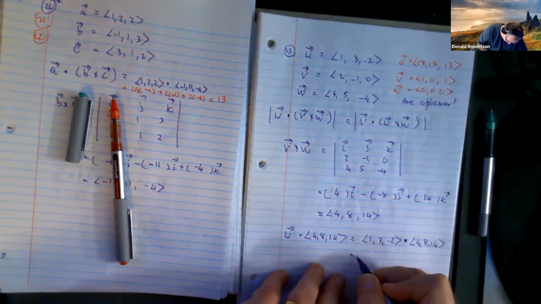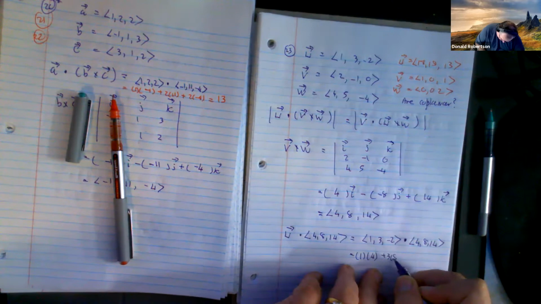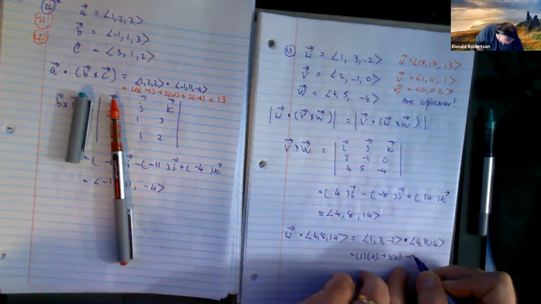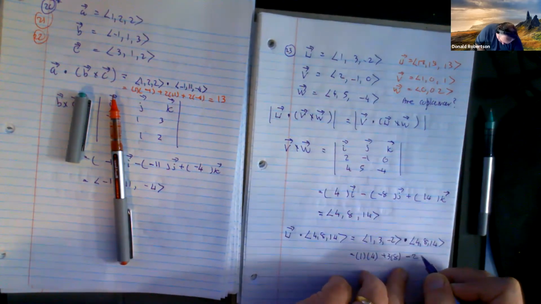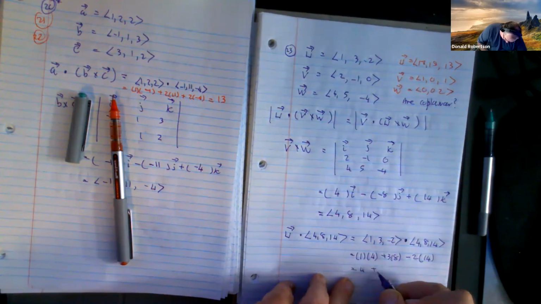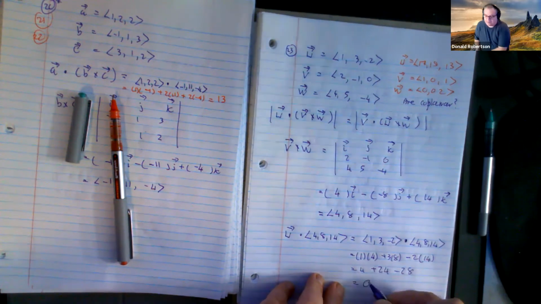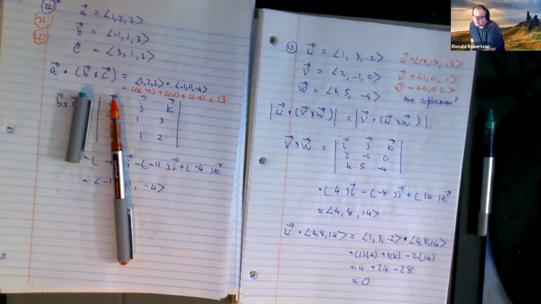And that's 1 times 4 plus 3 times 8, take away 2 times 14. And that's 4, add 24, take away 20. It is so nice when things come out. Coplanar. Oh.